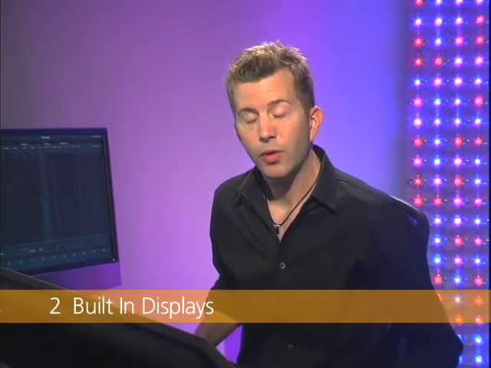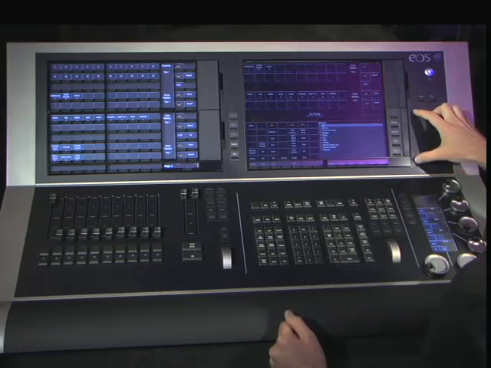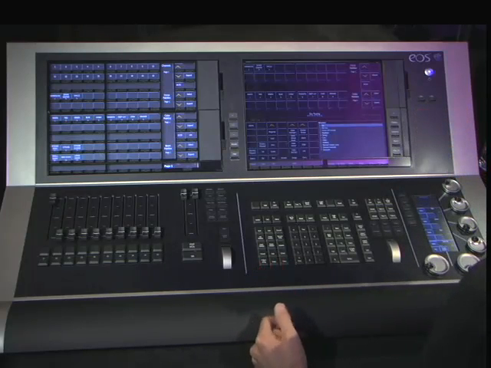In this section, I'm going to cover some of the functions available to you on the EOS built-in touchscreens because there are many functions that are accessed in this area of the console. I want to first draw your attention to the lower portion of the right-hand screen, and that's where your CIA is going to be. The CIA, or Central Information Area, is really an extension of the keyboard, so there's actually a lot of information that will show up there in the CIA, so pay special attention to that.